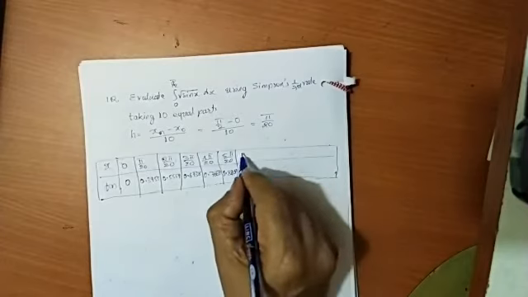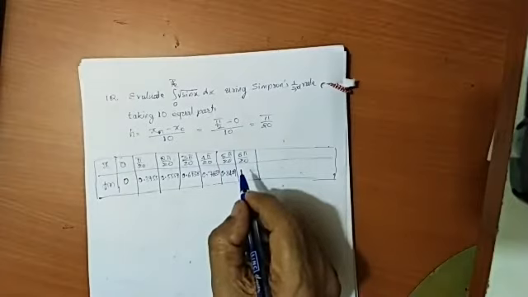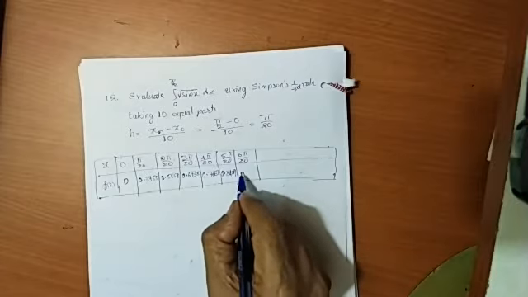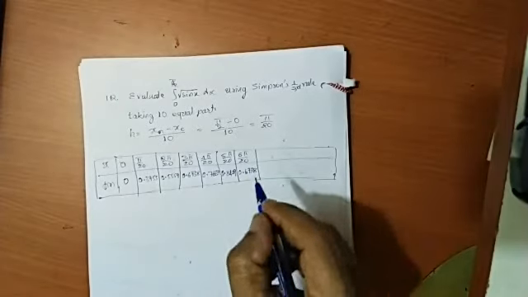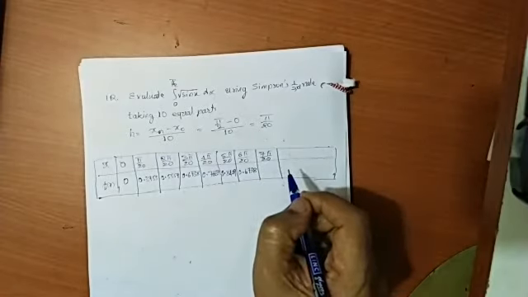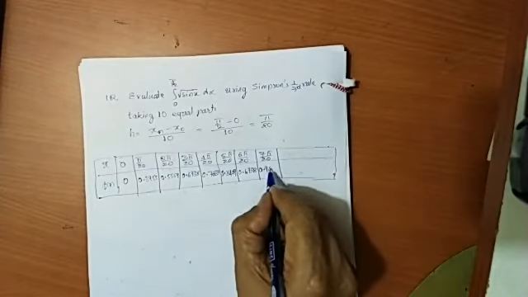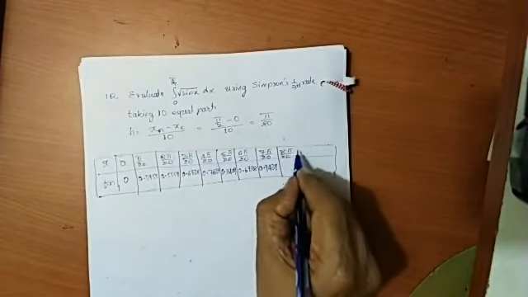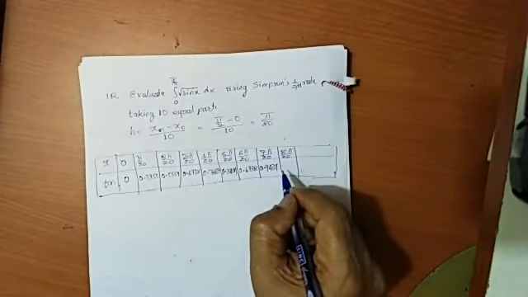Right, then 6 pi by 20 is 0.6738. Then 7 pi by 20 will be equal to 0.9439. Then 8 pi by 20 will be equal to 0.9752.